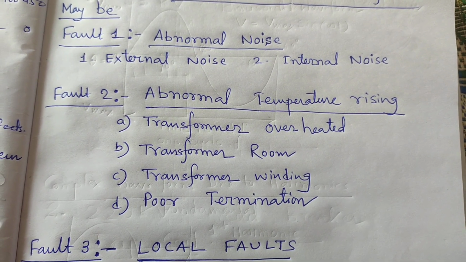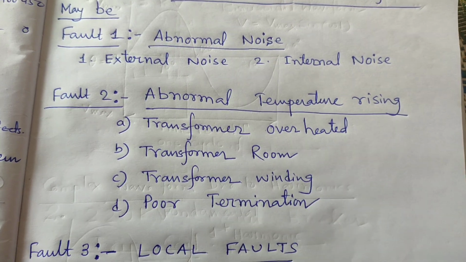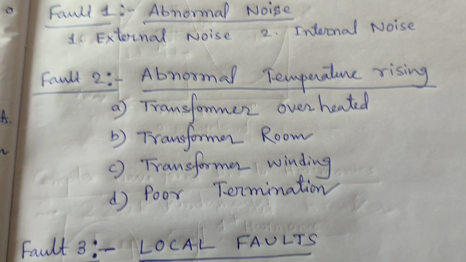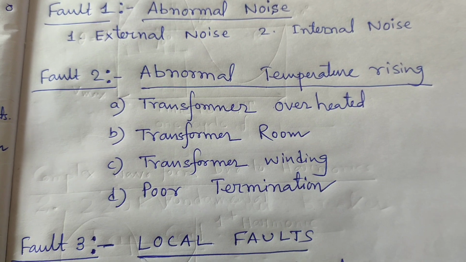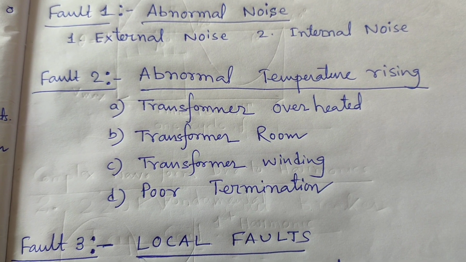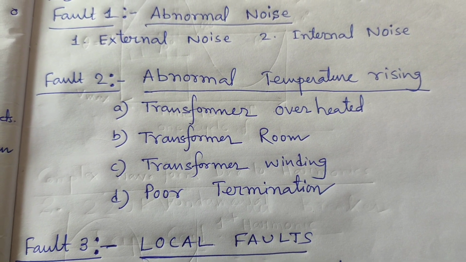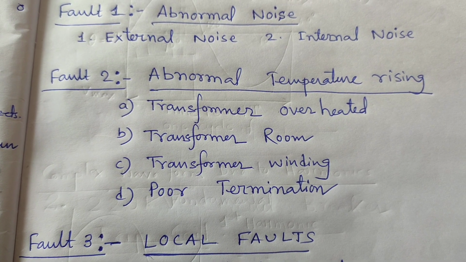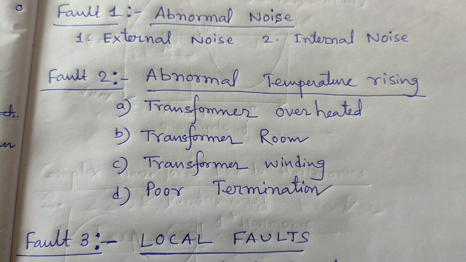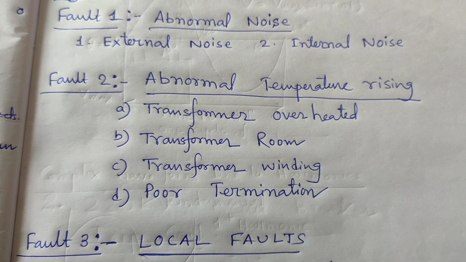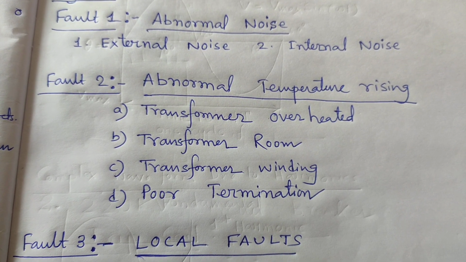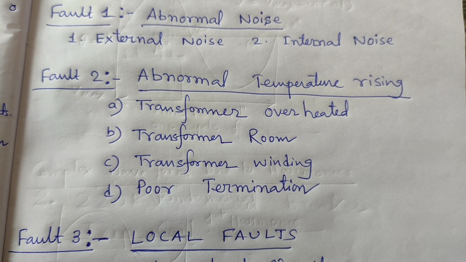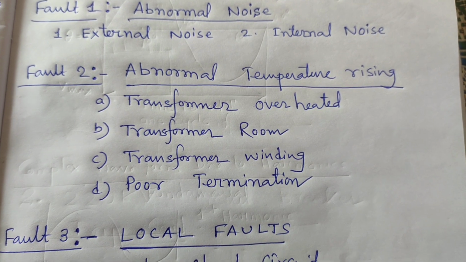Transformer room or place of posting. We should be aware that an airy place and the proper place of posting of the transformer is very necessary, because the transformer is converting electrical energy to magnetic energy, and that magnetic energy is converted again to electrical energy.